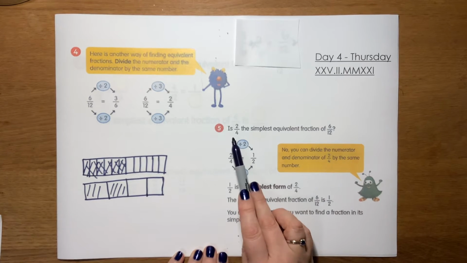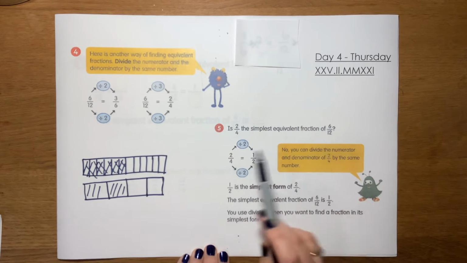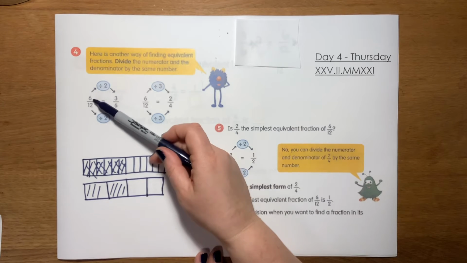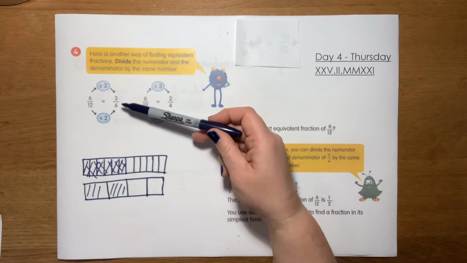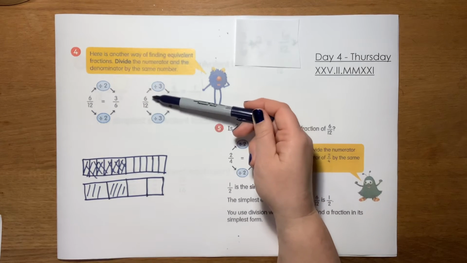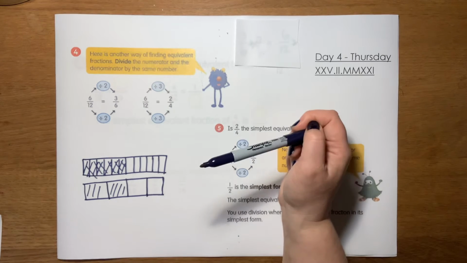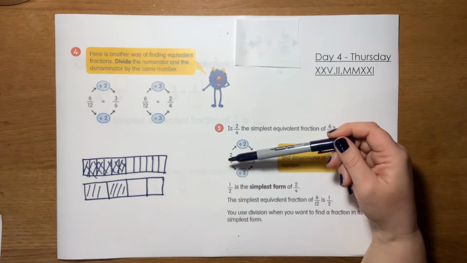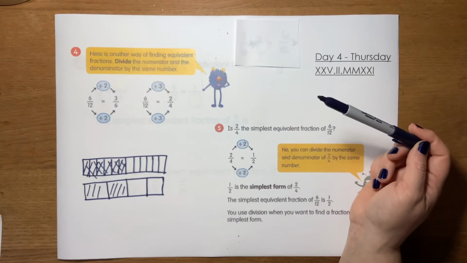Now, is 2 quarters the simplest equivalent fraction of 6/12? So here we knew that dividing by 2, because 6 and 12 are both in the 2 times table, would give us 3/6. Then we also recognise that 6 and 12 are both in the 3 times table. Is there any other times table that 6 and 12 are both in, that we could simplify that further?